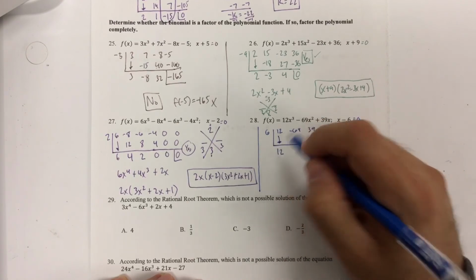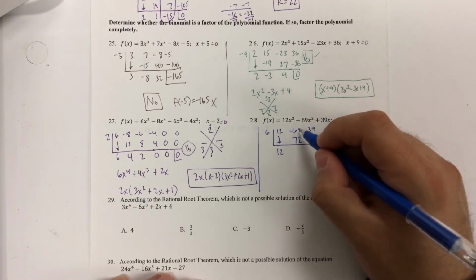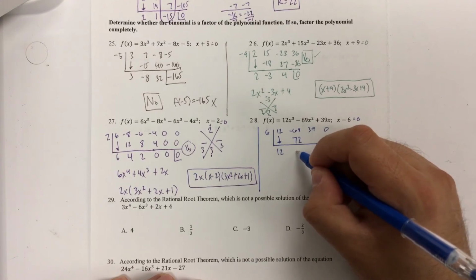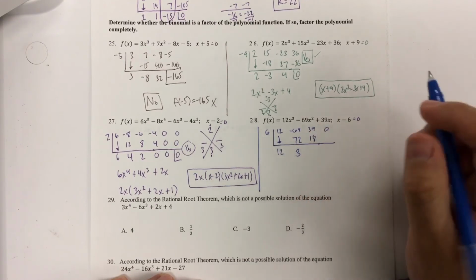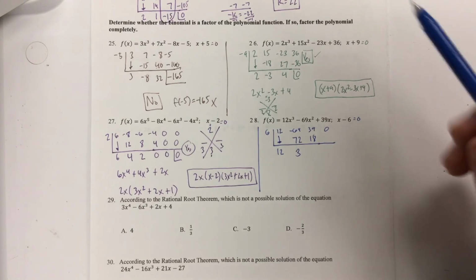So drop the 12. 6 times 12 is 72. Negative 69 plus 72 is going to be 3. 6 times 3 is 18. Let me make sure I did this right.